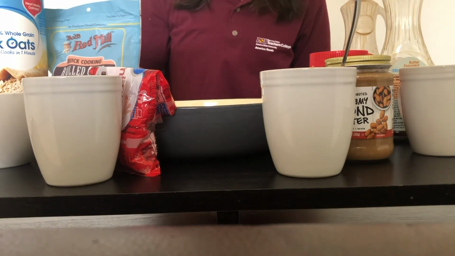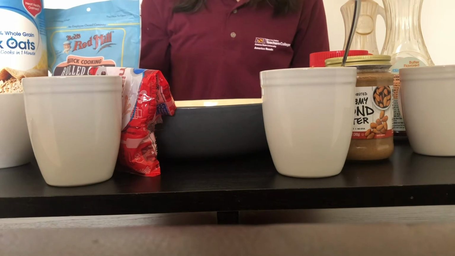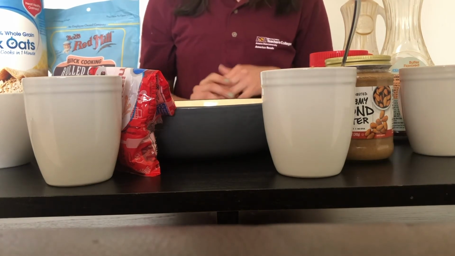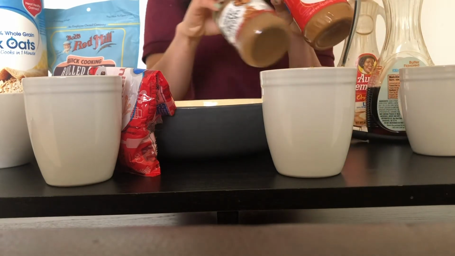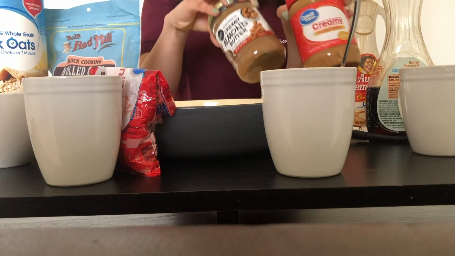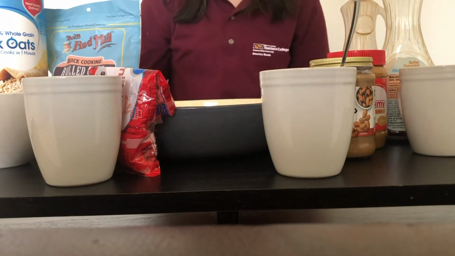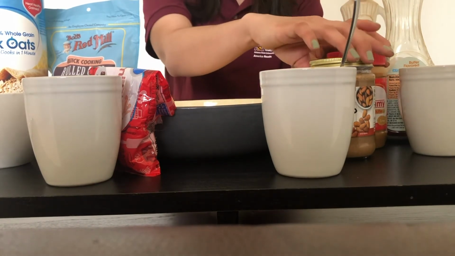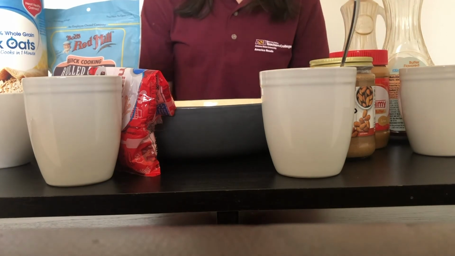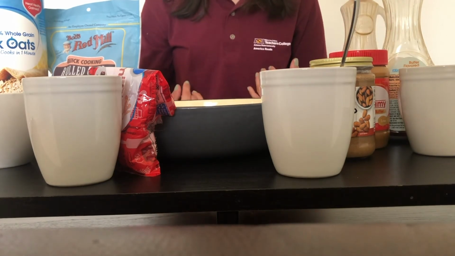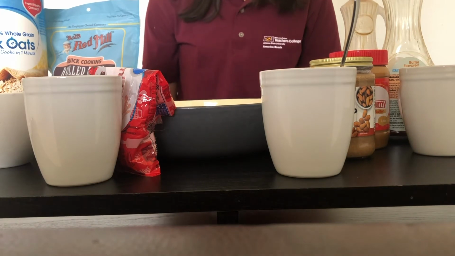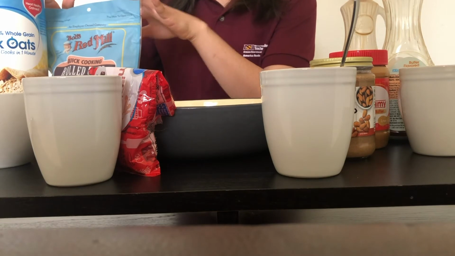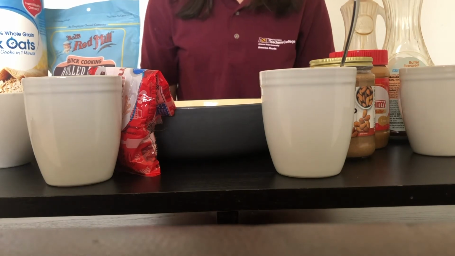Okay, I call these energy balls because they are full of protein, fiber, and healthy fats. Healthy fats are coming from our peanut butter, which help maintain a healthy brain function, as well as growth and development. Our protein is also coming from our peanut butter, which helps build and repair muscle tissues. And our fiber, of course, is coming from our oats, which helps maintain a healthy digestive system.